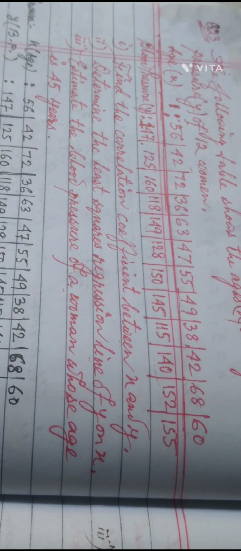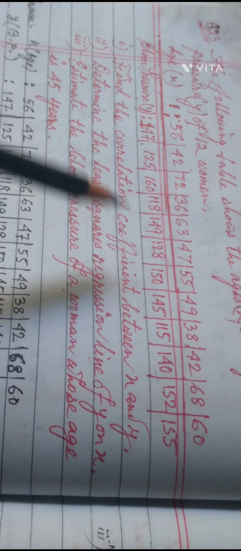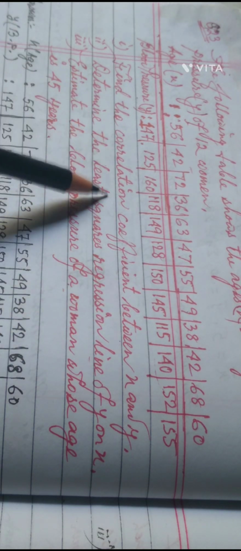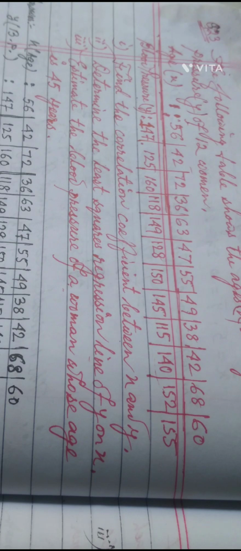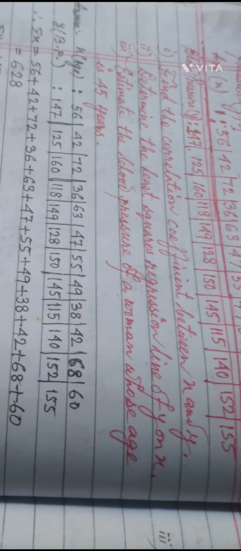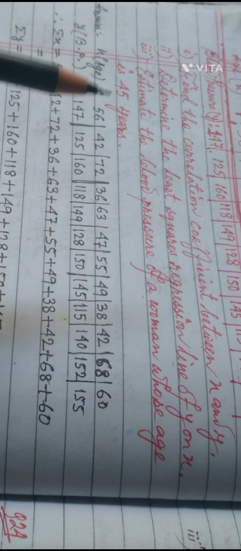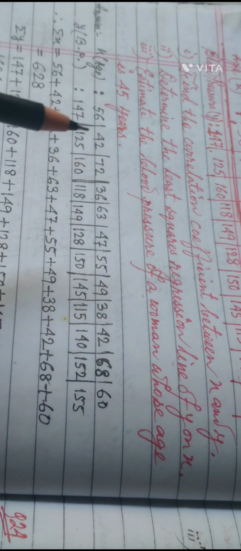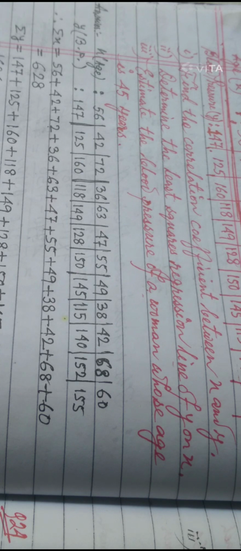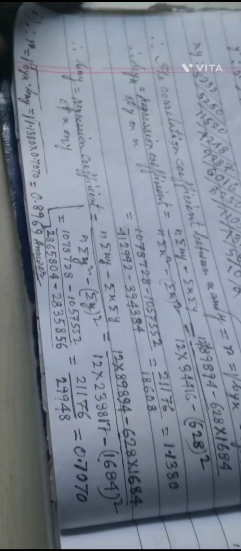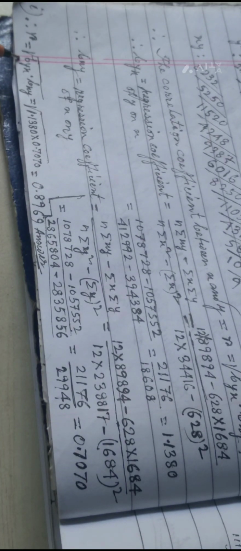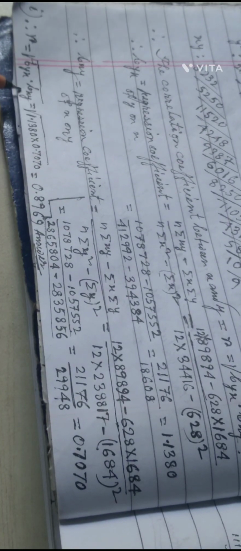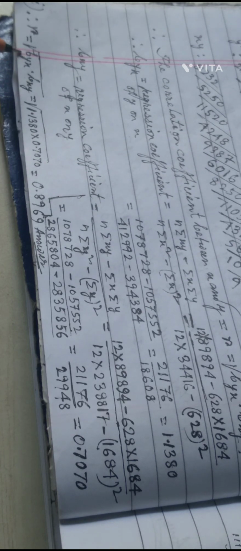Here are three questions. Number one, the correlation coefficient between X and Y. And here is also given the table, and from this table we have to find out the correlation coefficient between X and Y, which is represented by r, and whose equation is r equal to root over byx into bxy.